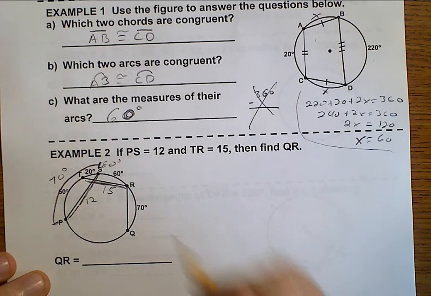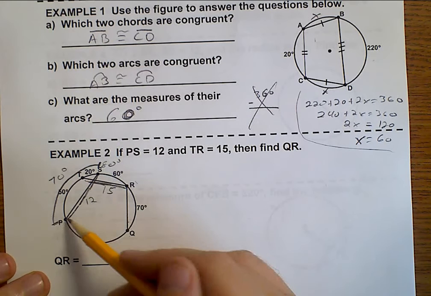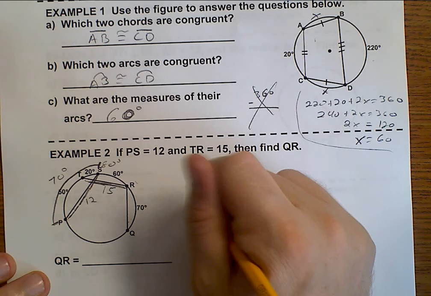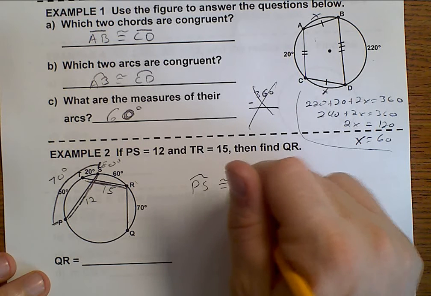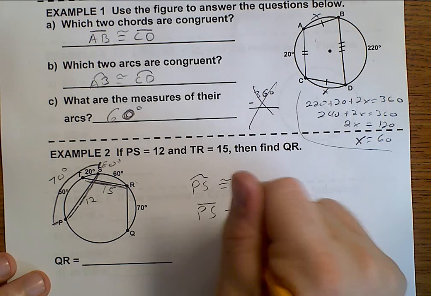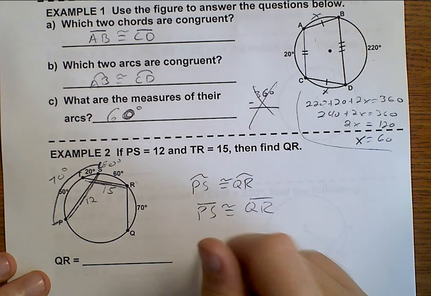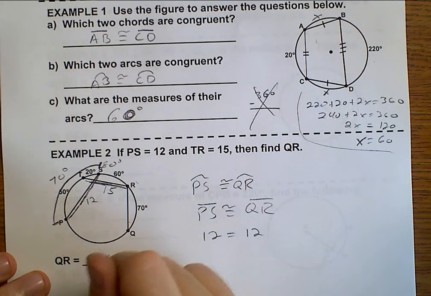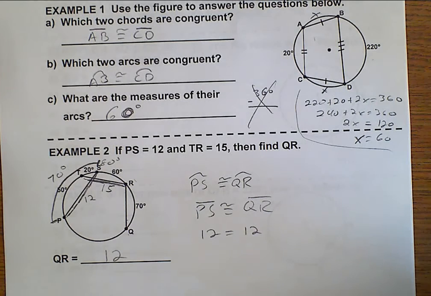But 20 plus 50 makes 70 degrees. So this arc right here is 70 degrees. So this one is also 70 degrees. So we're looking at PS. So arc PS is congruent to arc QR, which means that PS is congruent to QR. So that means if this is 12, then this is also 12. Let's go on and take a look at example number 3.